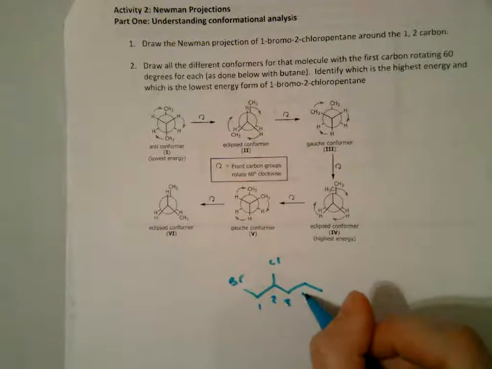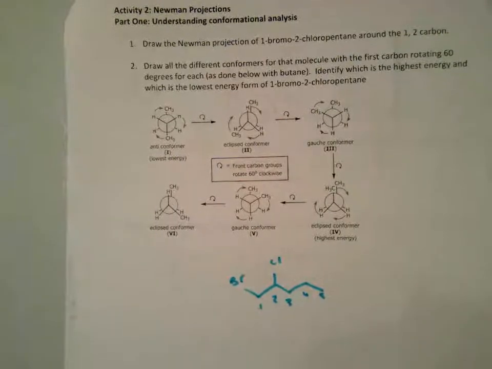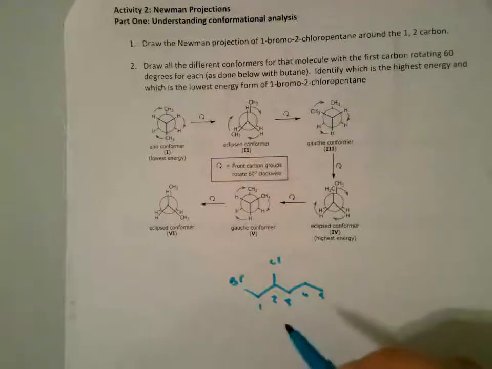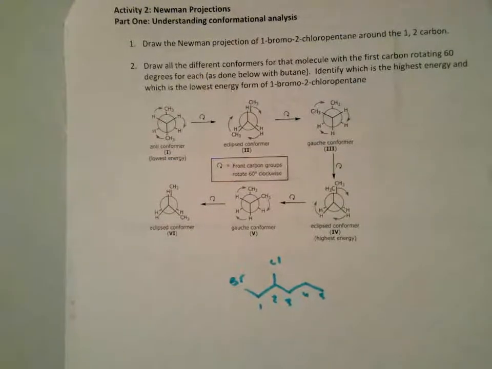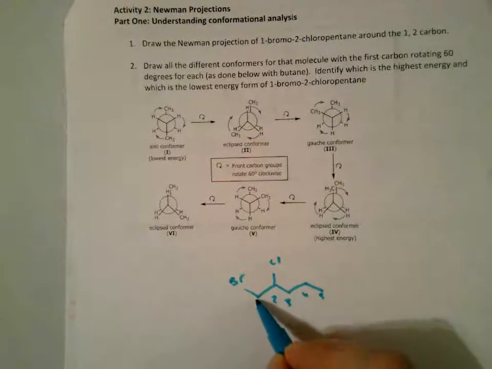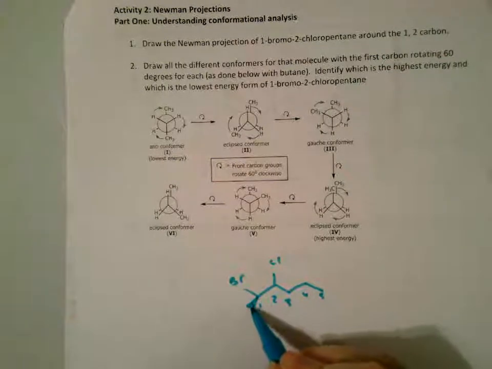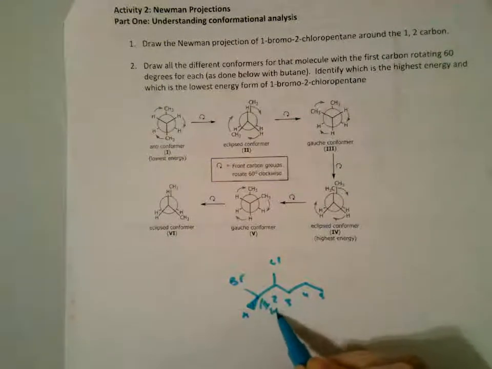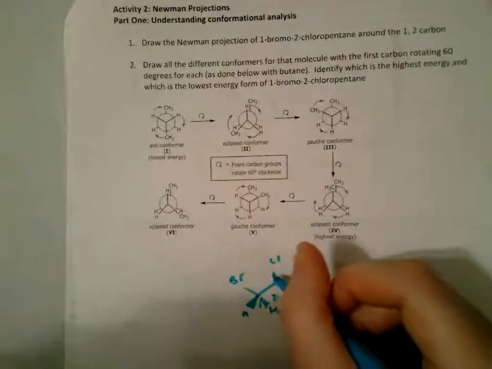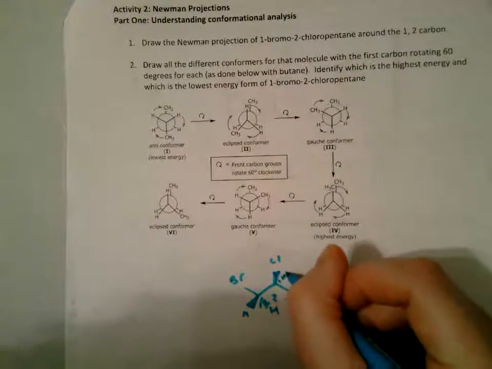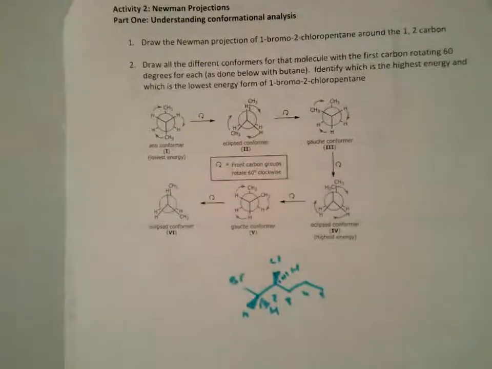So 1, 2, 3, 4, 5. 1-bromo, 2-chloro. And you can pick which side you want to do it on. Does not matter to me. I did not make you do the wedge and dash. But I'll just leave the bromo in the plane of the page like that and draw in my hydrogens. And then we'll make this a wedge, and just for fun, we'll make this H. So that's how I'm going to draw it.